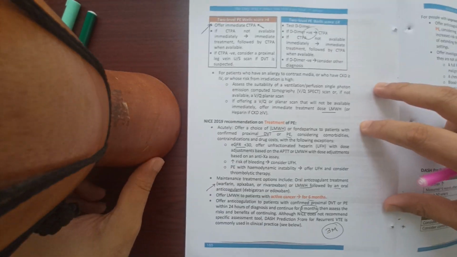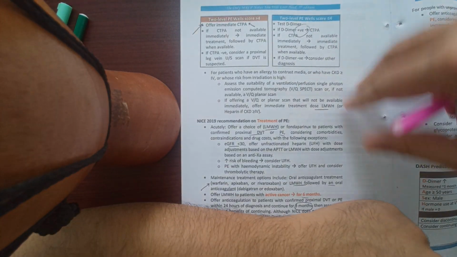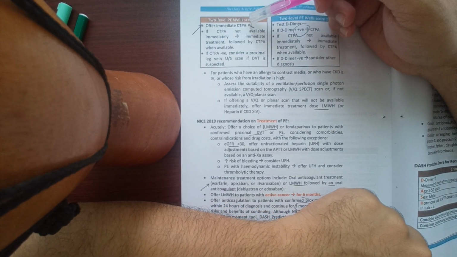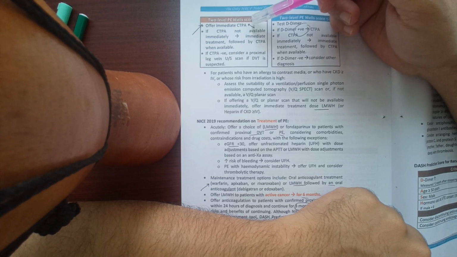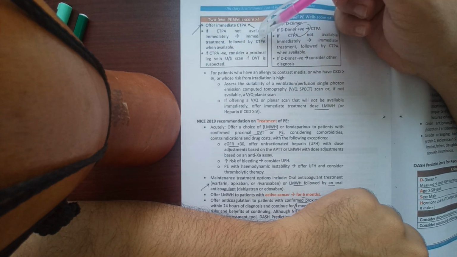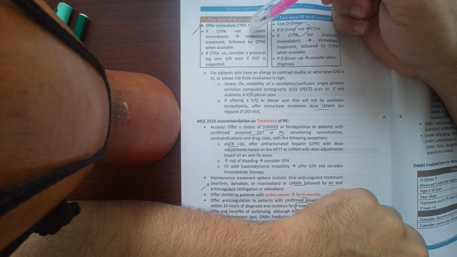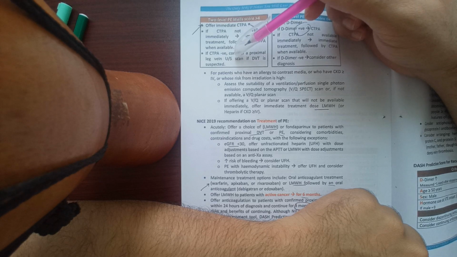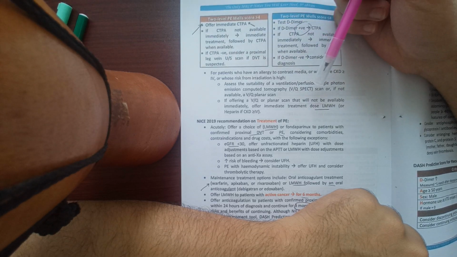So with the two-level PE Wells score more than 4, offer immediate CTPA, computed tomography pulmonary angiogram. If CTPA is not available, give immediate treatment followed by CTPA when available. So start treatment. And if CTPA is negative, consider a proximal leg vein ultrasound if DVT is suspected.